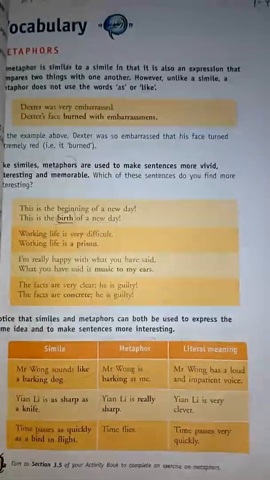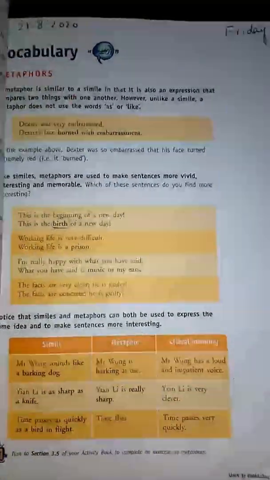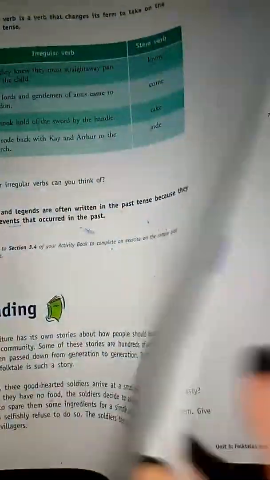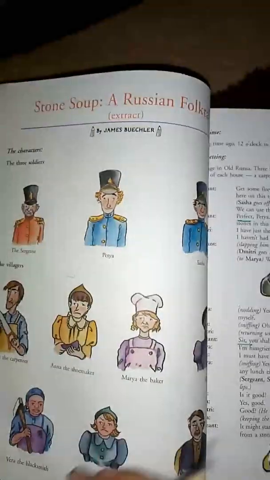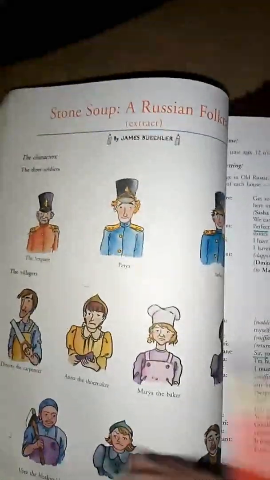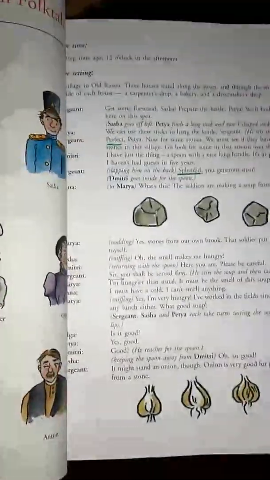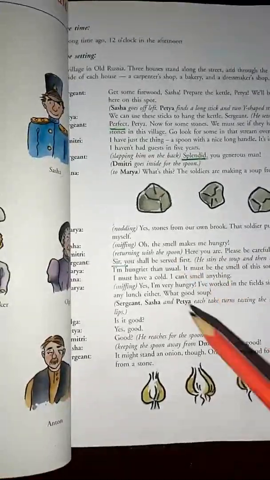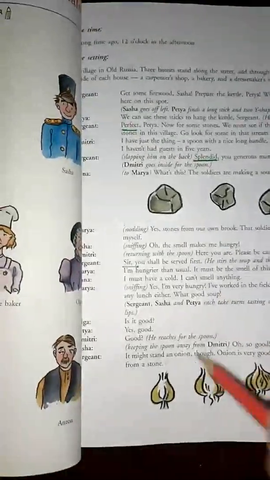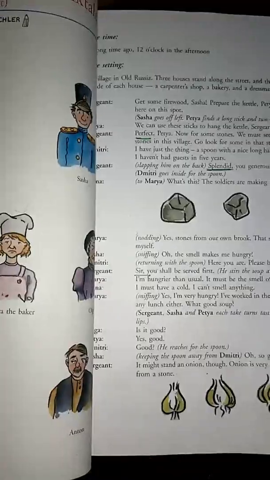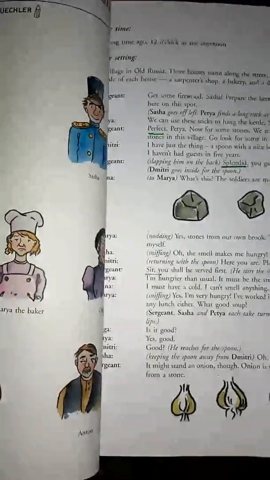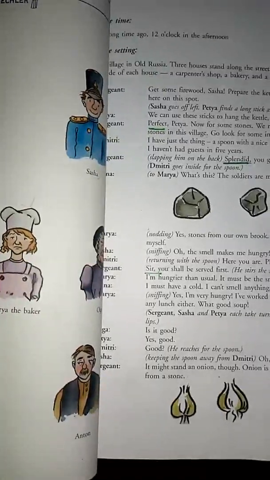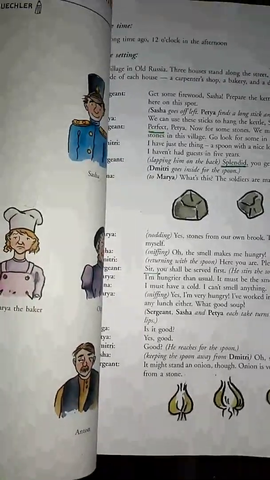So students, this is it for today's class. In our next class, we are going to read the lesson Stone Soup, a Russian folktale. You have to give the lesson a brief reading and underline the difficult words, and then I will explain the lesson. I will try my level best to tell you the meanings of the words, but if I skip any, you can ask me in the comments, or you can also Google the meanings.